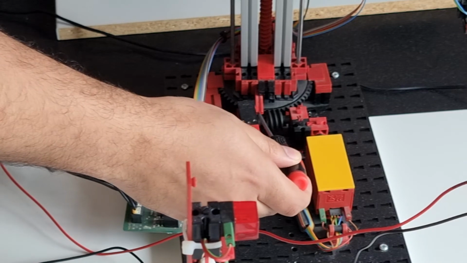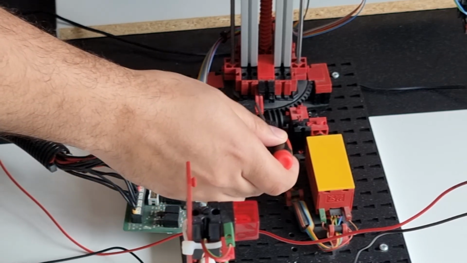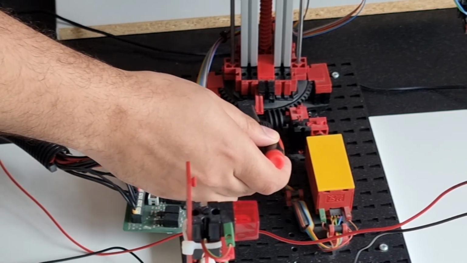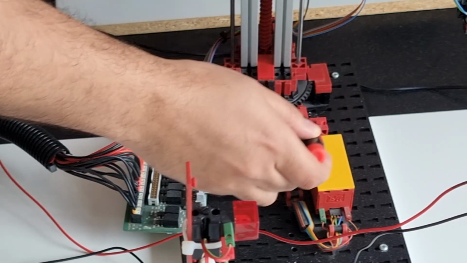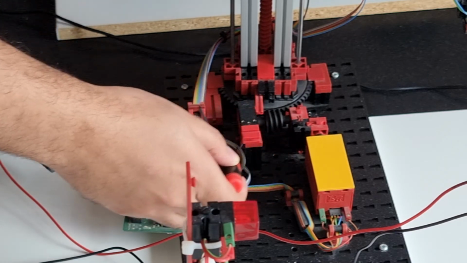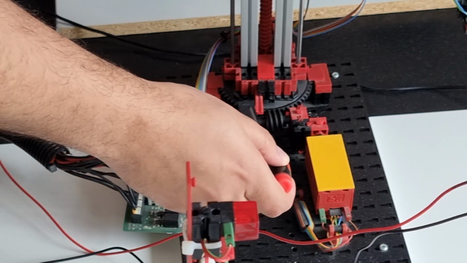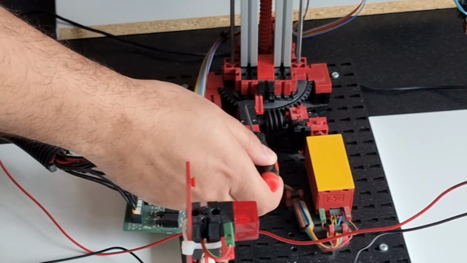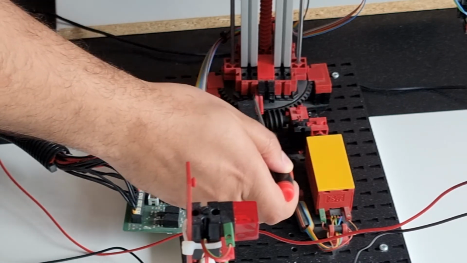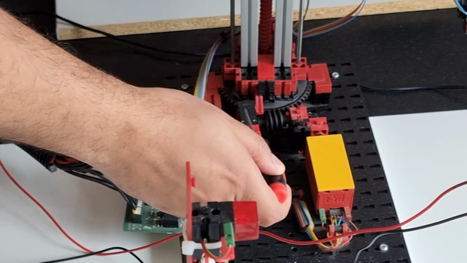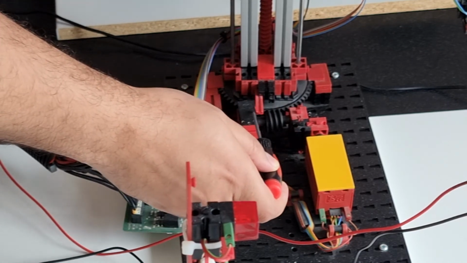And if I stop the functionality of the limit switch, or if the attacker is able to manipulate this function and disable it, the robotic arm will continue moving, pushing the limit switch, and cause damage to that robotic arm. It wasn't designed to work this way.